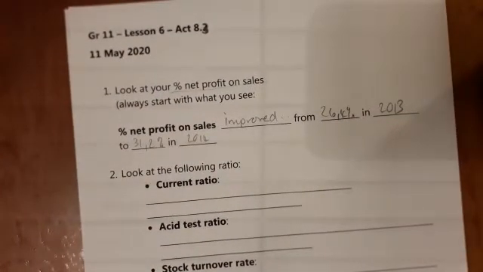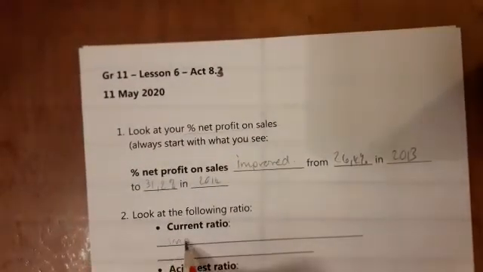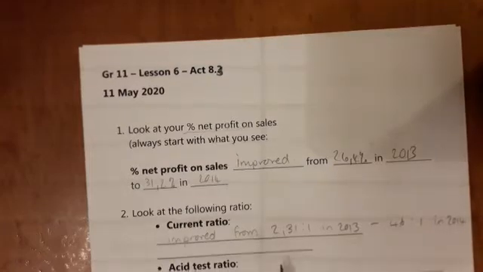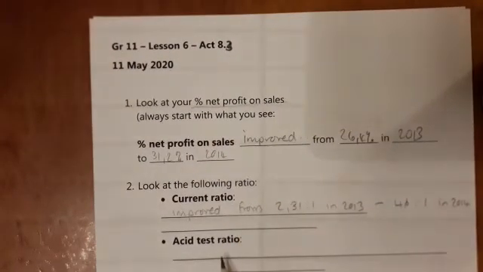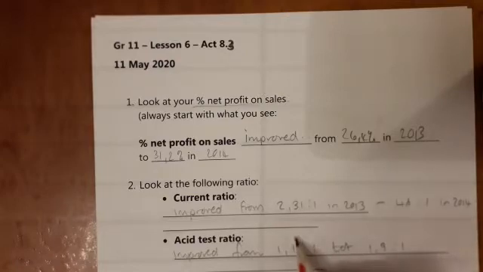Now you will see that the current ratio, it improved. So you're going to write, it improved. Now you just look at your figures. It's just given to you. From 2.3 to 1 in 2013 to 4.6 to 1 in 2014. So that's quite an improvement. Okay, I'm not going to stand still too long because this is work that we did last year. The asset test ratio improved. You need to write that from 1.1 to 1 to 1.9 to 1. And that was in 2013 and this was in 2014.